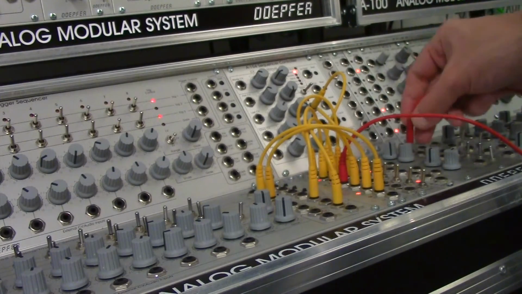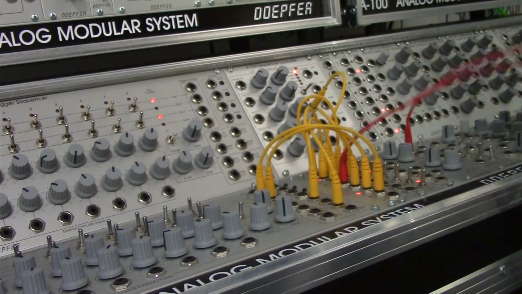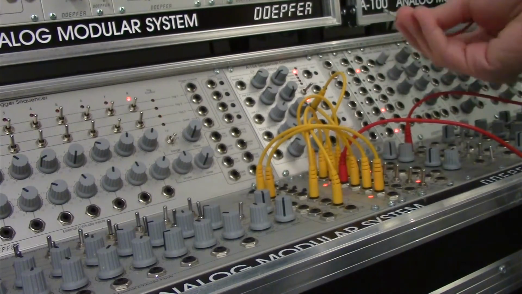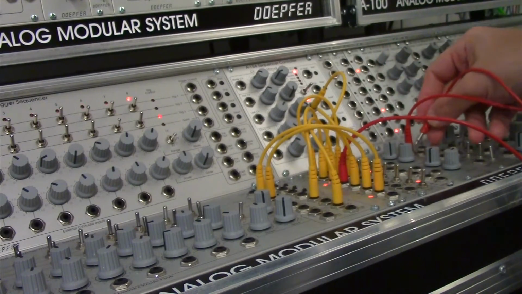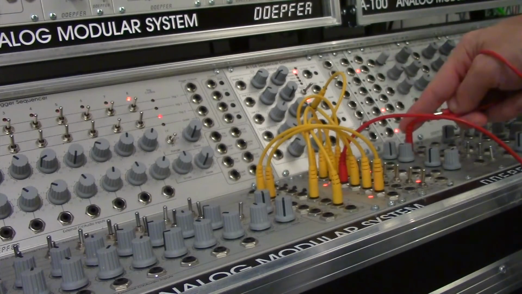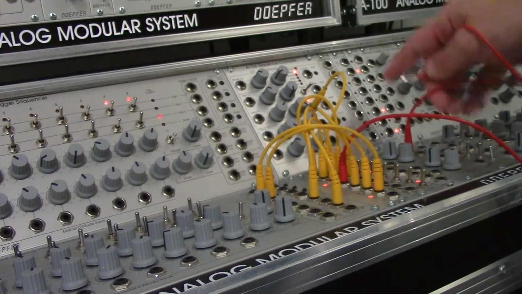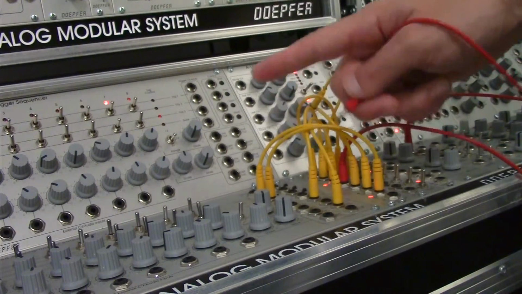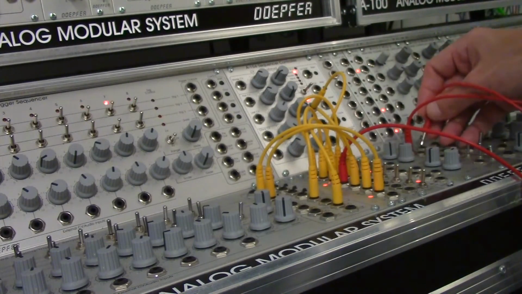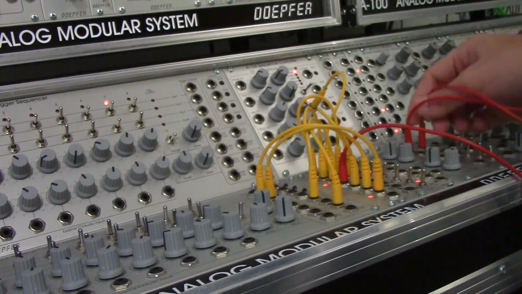If this is new to you and you're not really sure what I'm doing, just bear with me, and you should hear in a little bit what is actually going on. If you have further questions about it, rather than post to this video, just check out my videos on the A106 quantizer, Doepfer, and the A105 trigger sequencer. They should answer a lot of the questions that you might have.